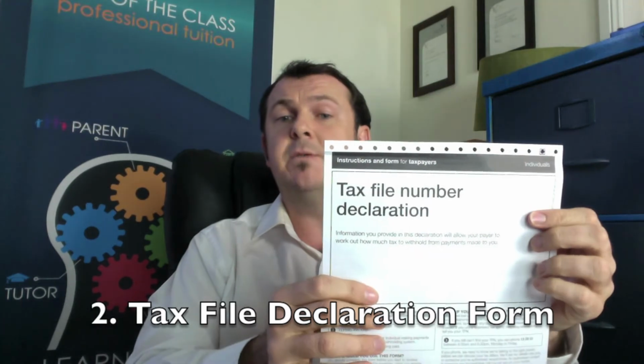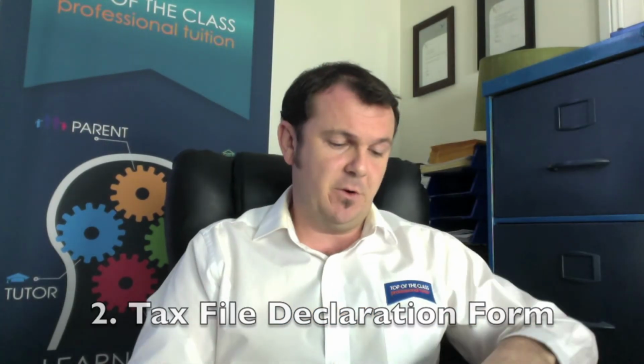Now the other thing that will be contained in that envelope is a tax file declaration form. Now this should look familiar to you if you've ever had a job before. The only thing that I want to make sure I draw your attention to is question 8. Now question 8 asks, do you want to claim the tax-free threshold from this employer? Now I'll just put this up on the screen so you can see a better copy there.